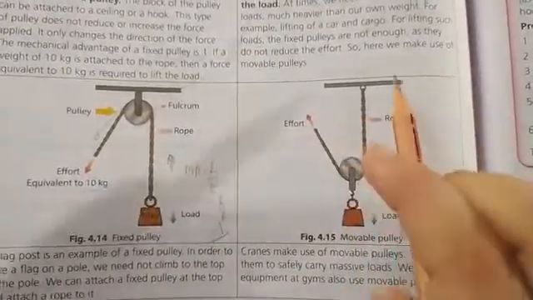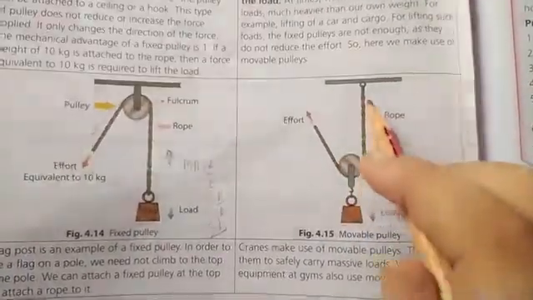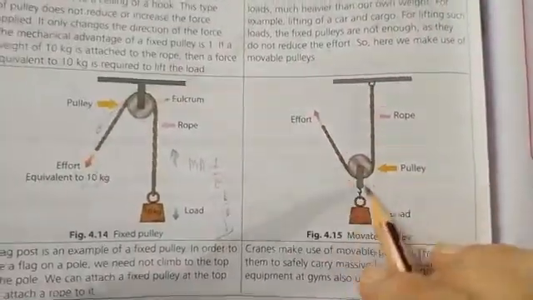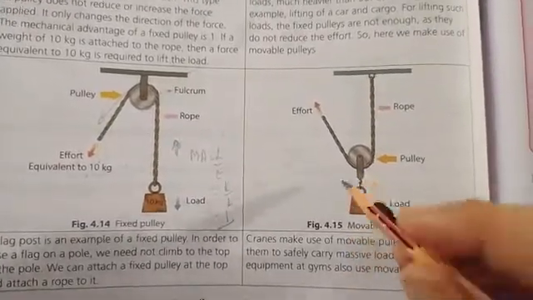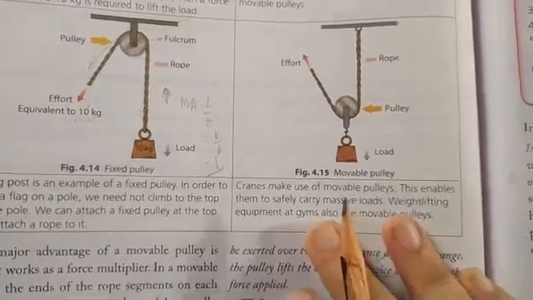So you have seen that this is the rigid support or the block, and to the rigid support one end of the rope is attached, and at the other end we can apply the effort. And here is the pulley which can move up and down with the load. The load is attached to the block system, to the wheel of the pulley. So this is a movable pulley.